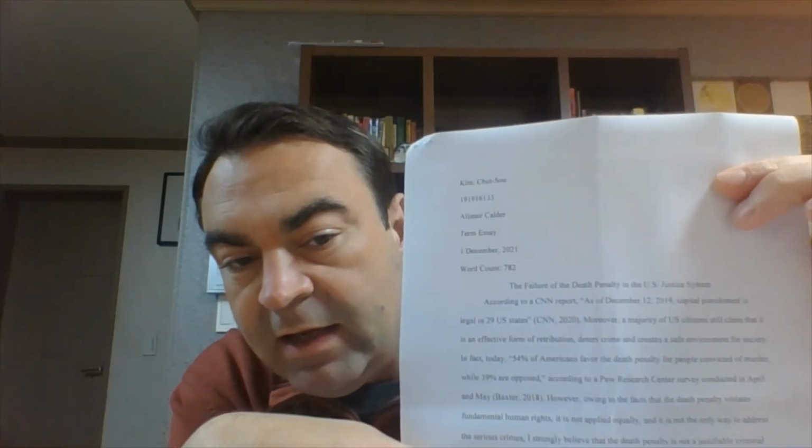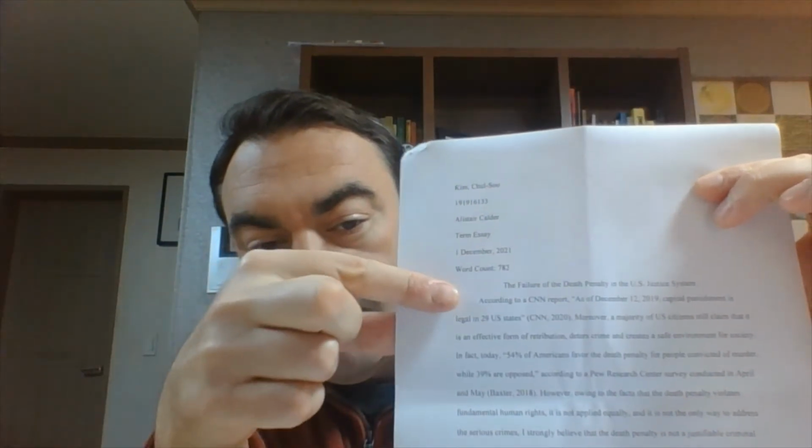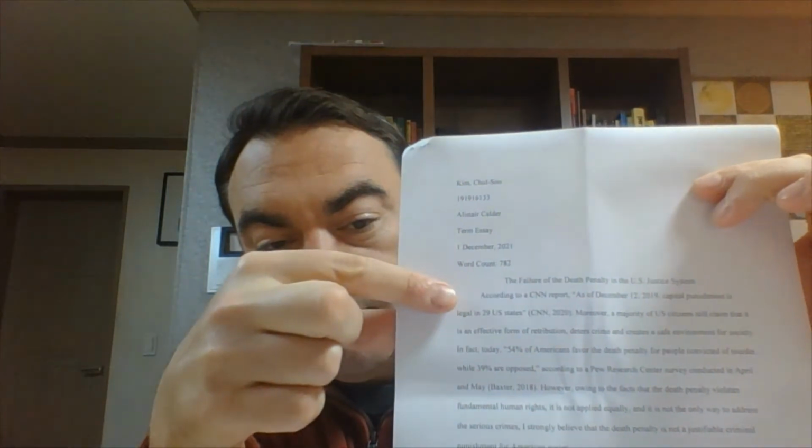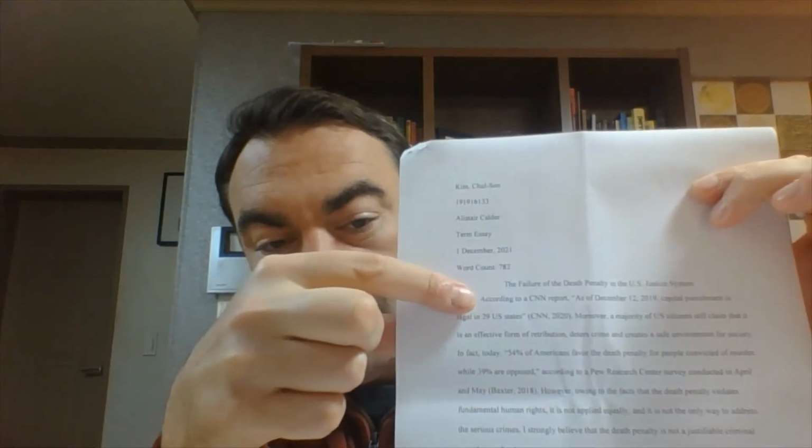That's not necessary. Also, when it comes to the next point here, we are going to use indented paragraphs to format this assignment. That means if you look, the first line of each paragraph has a space from the margin to where the writing begins.